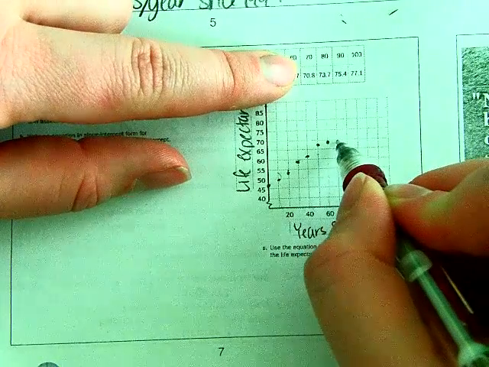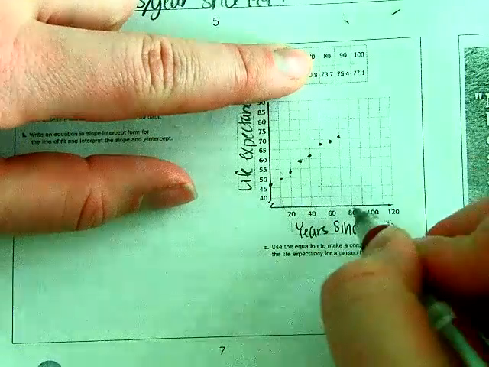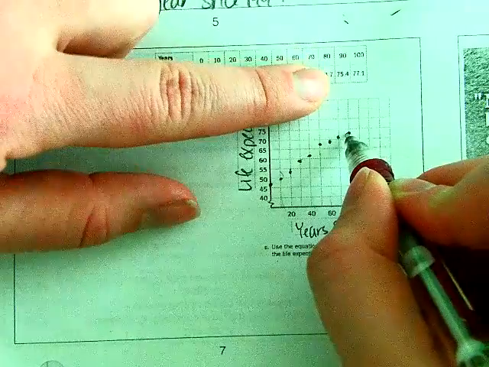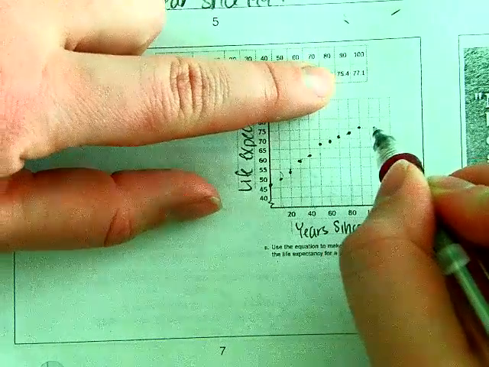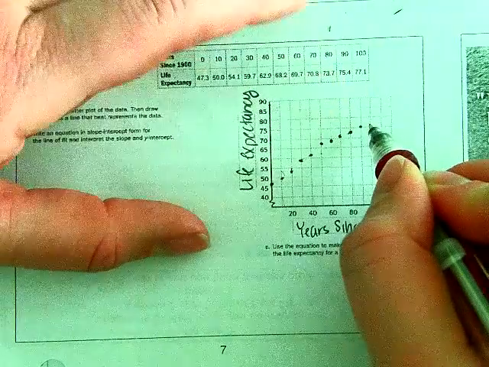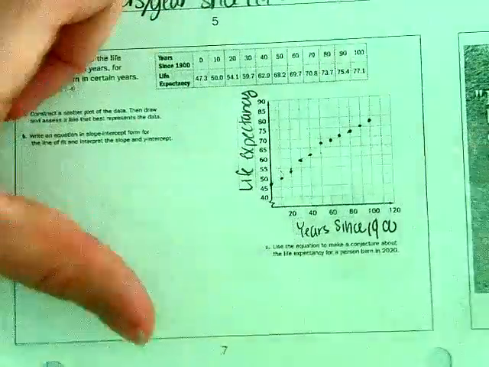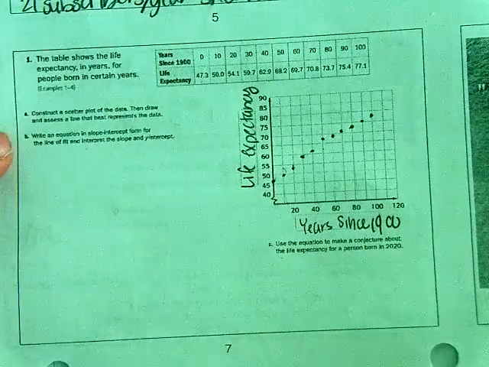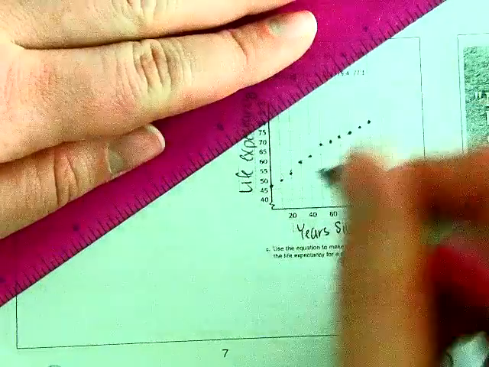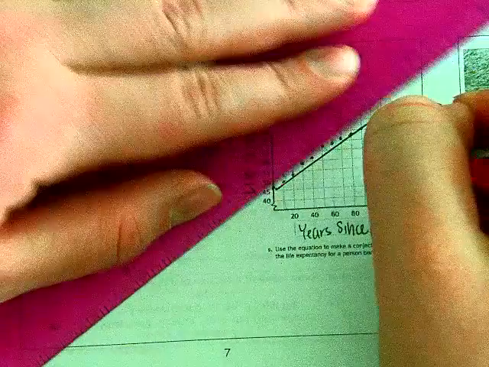At 70, there's kind of a slowdown there. At 80, we're at 73.7. At 90, we're just over 75. In 100 years, so this would be the year 2000, we can expect to live to be 77, a little over. Okay, then it says construct a scatter plot, then draw the line. So this one's pretty close. I'm going to go through my first dot and my last dot, since all of them are going to be really close.